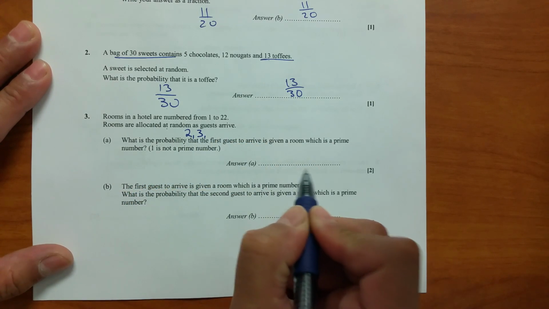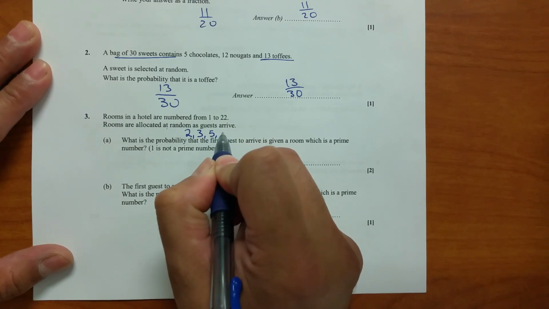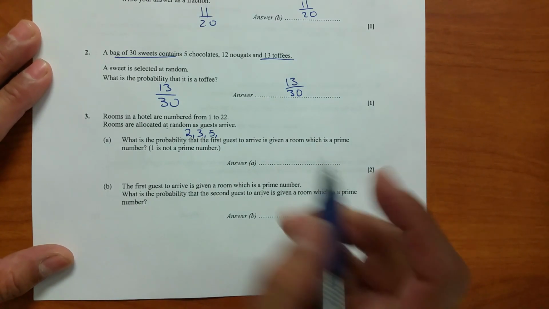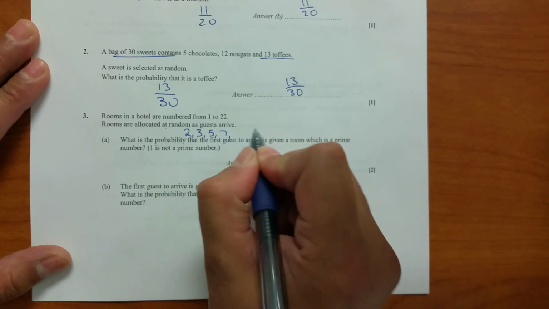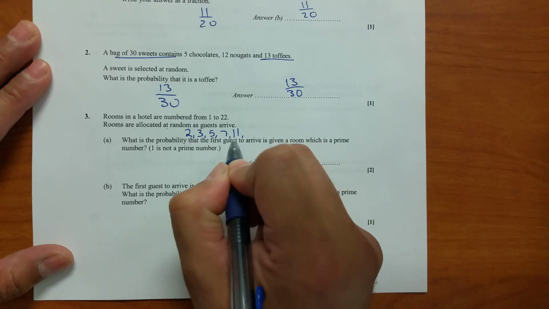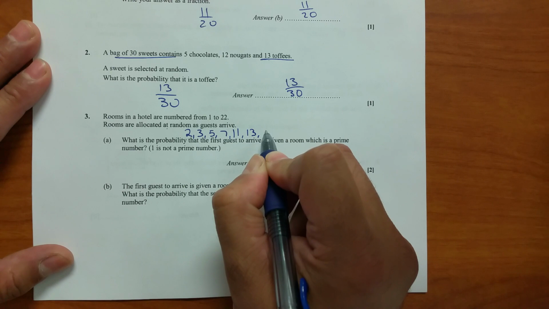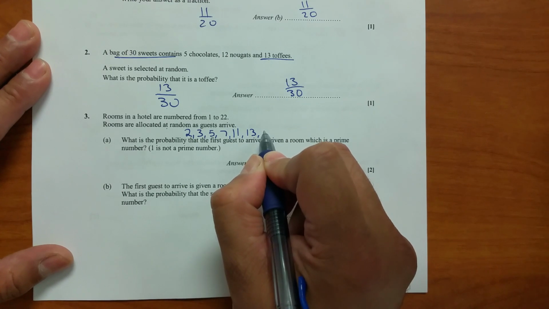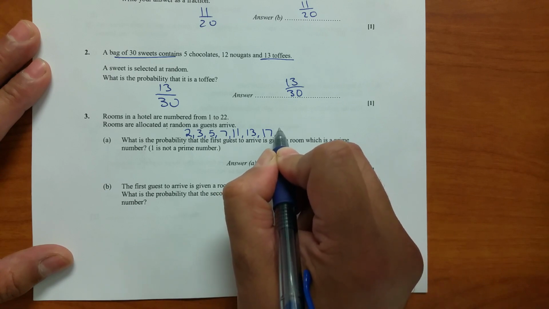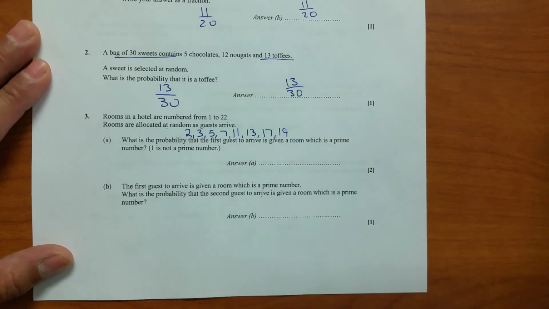3 is prime. 5 is prime. Let me see. 6 is not, because I can multiply that: 2 times 3 is 6. 7 is prime. Not 9, not 10, 11. Not 12, 13. Not 14, not 15, not 16, 17, not 18, 19, not 20, not 21, not 22.